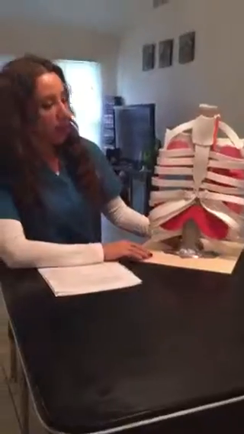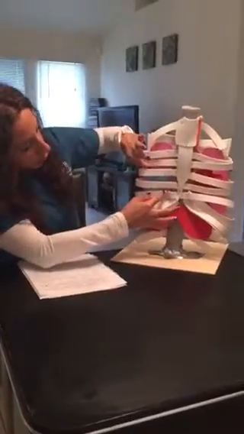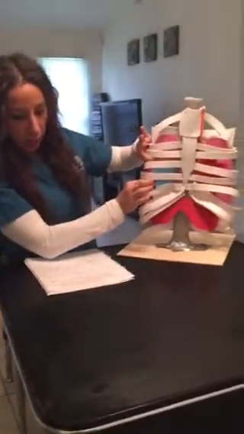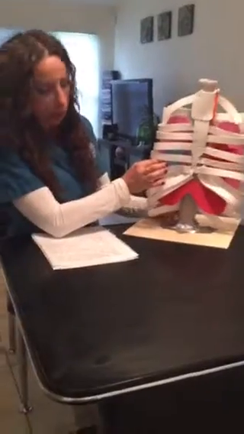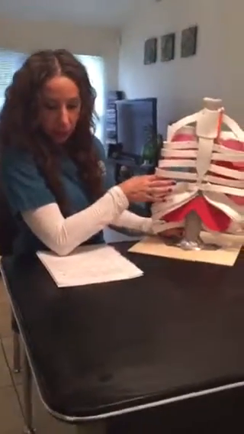All right, and now let's talk about a pleural effusion. That's this blue in here. It's basically just a fluid that accumulates into the pleural cavity. It can impair the breathing by limiting your expansion of your lungs.